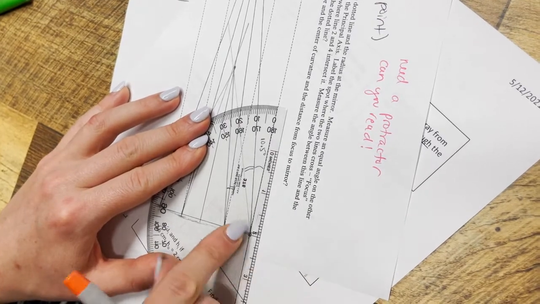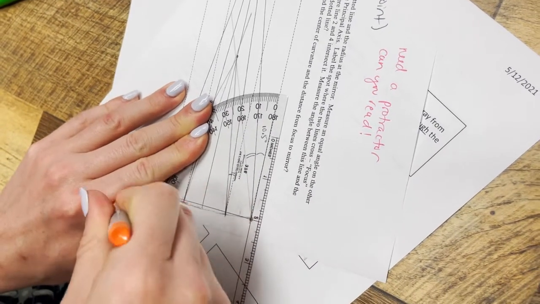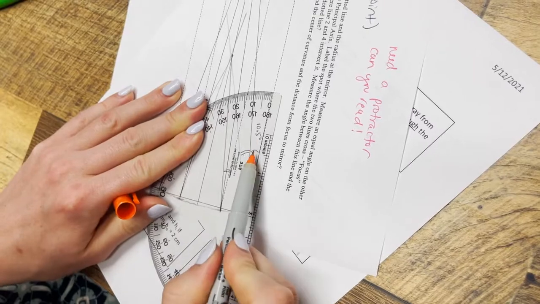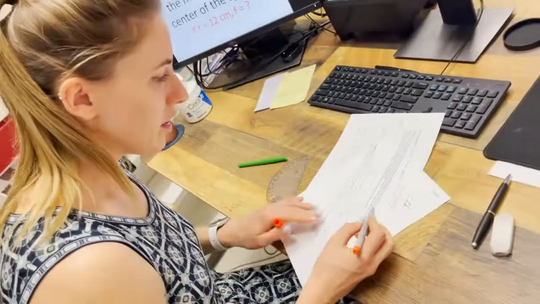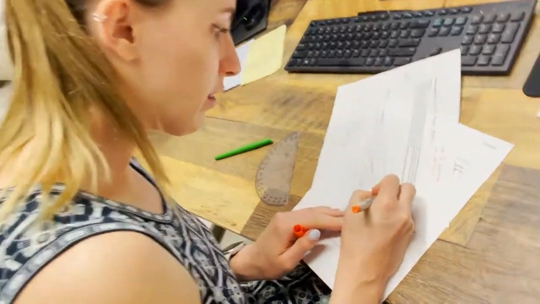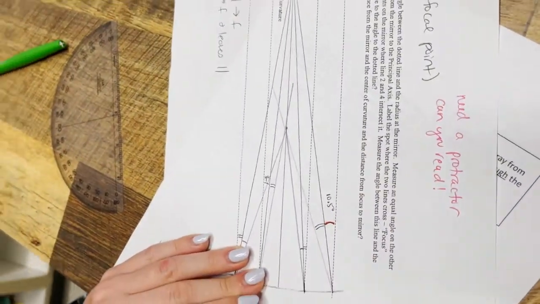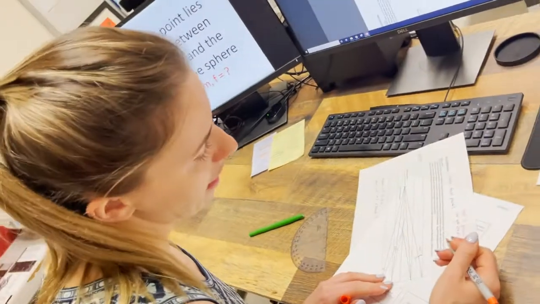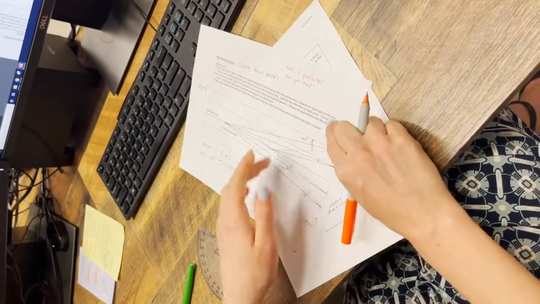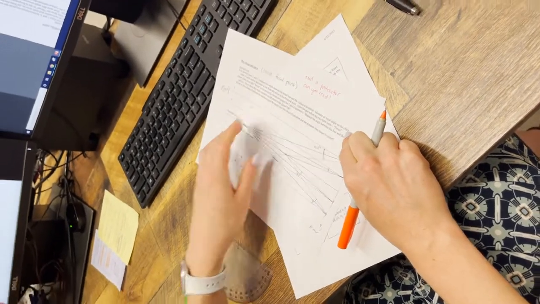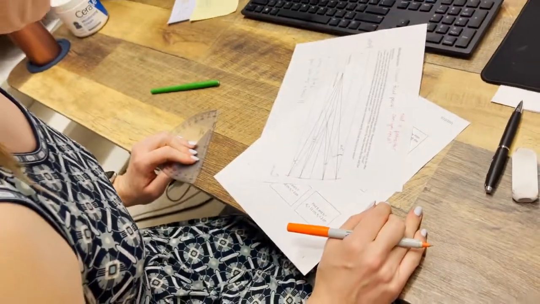I measured this angle right here, and it was about 10.5 degrees. So I wrote right here, 10.5 degrees. Now the directions say measure an equal angle on the other side of each radius, and draw the line from the mirror to the principal axis.